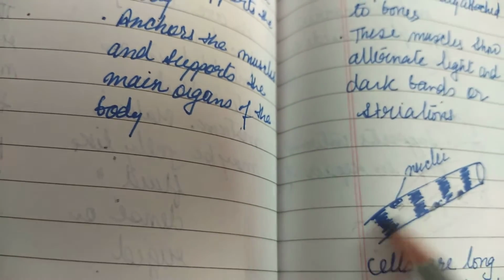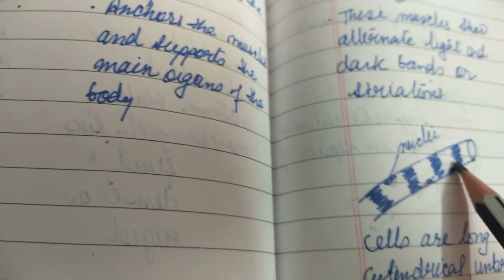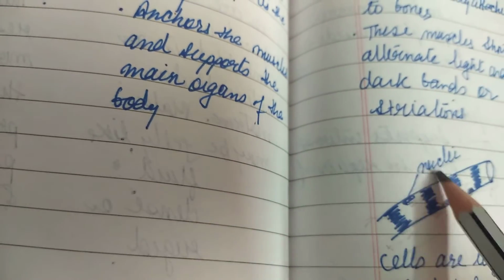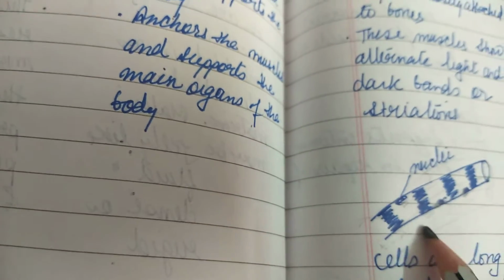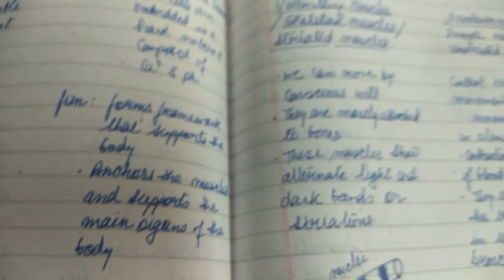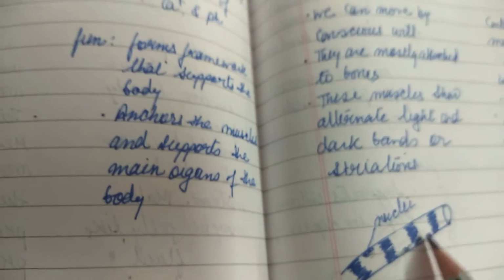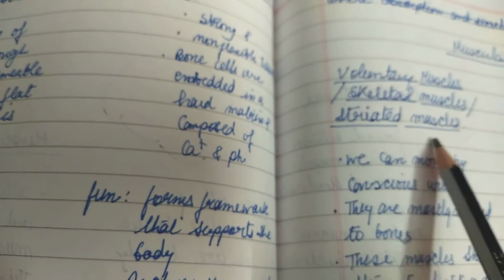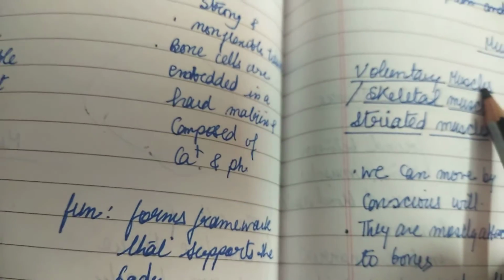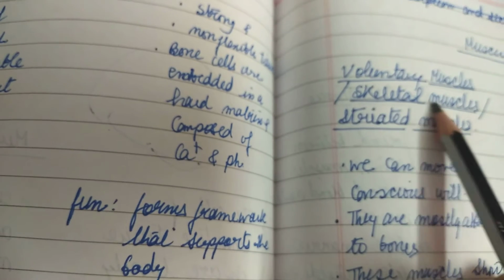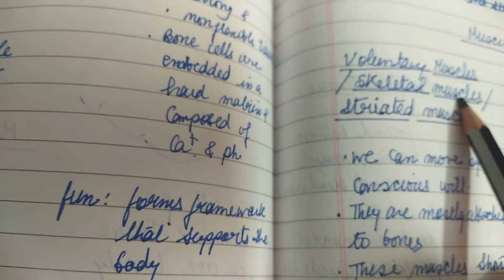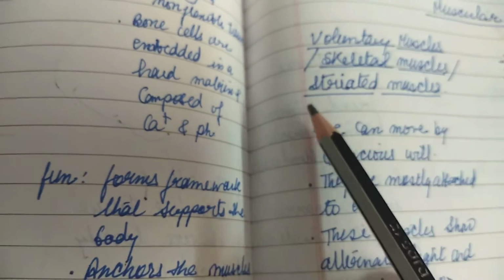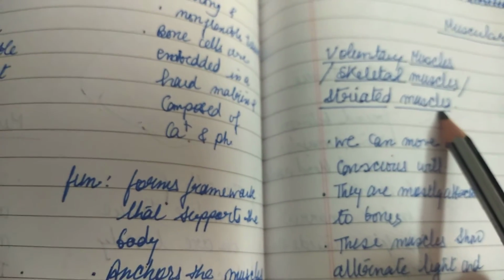So these cells are long, elongated and multinucleate, right? And they are not branched, they are unbranched. Clear? Because of these striations, these muscles are also called striated muscles. So it's the same thing: we can call them voluntary muscles because they move according to will. They are attached to bones, so we can call them skeletal muscles. And they have striations, so we call them striated muscles. Clear?